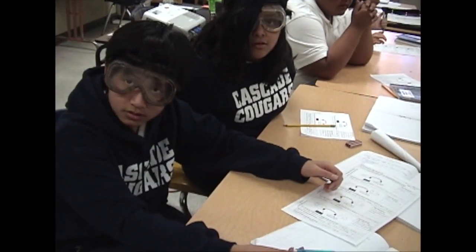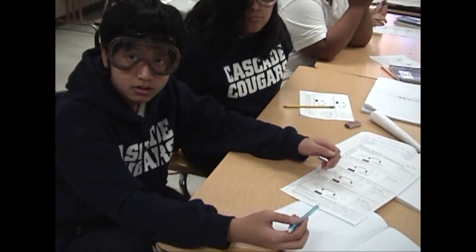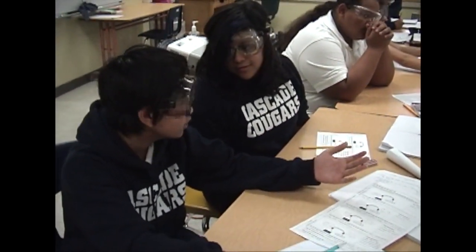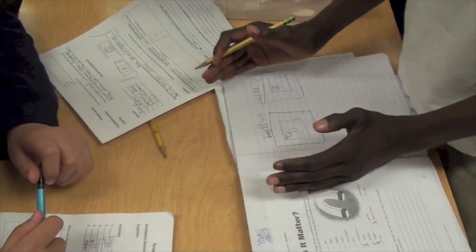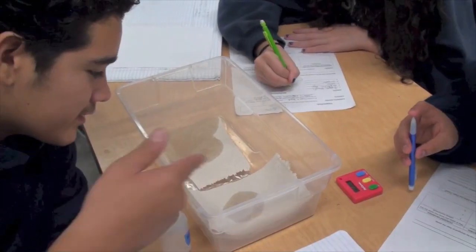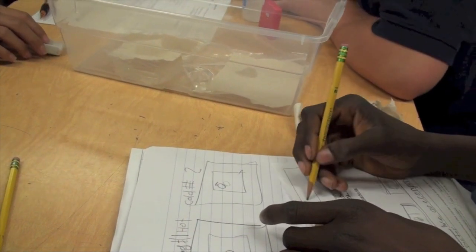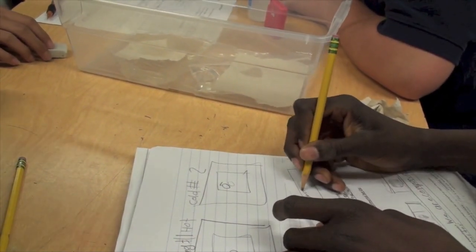Hearing these ideas is a start, but it's only the start of ambitious teaching. Anna now has to ask students to make their ideas public, to organize them, compare them, test them, throw some out, and combine others. This is all part of sense-making that will happen throughout the unit.